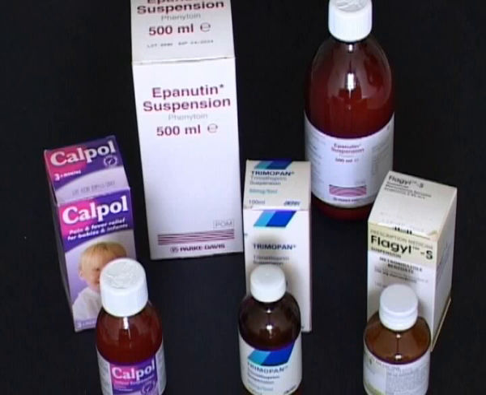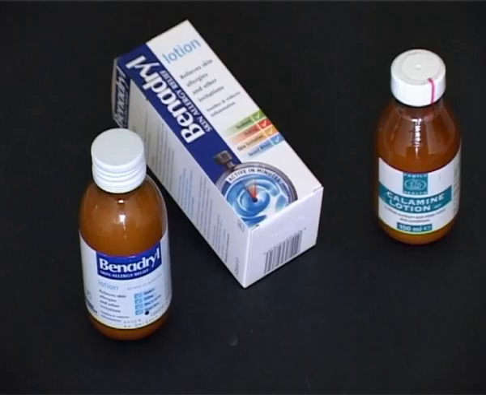Here are some proprietary examples of pharmaceutical suspensions for internal use. Here are some proprietary examples of pharmaceutical suspensions for external use.